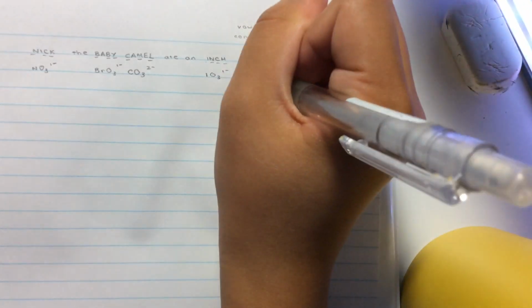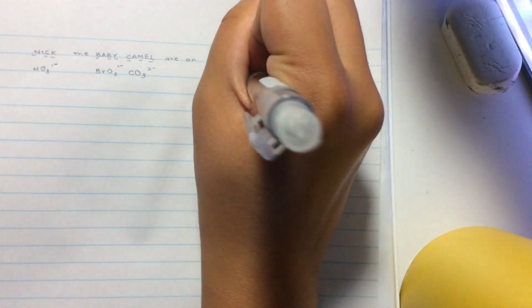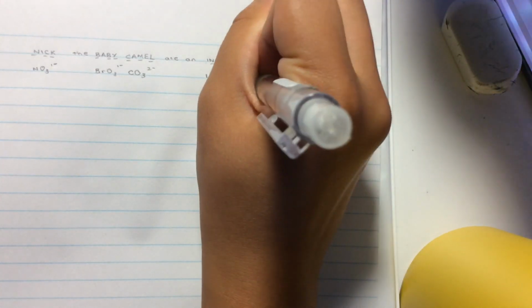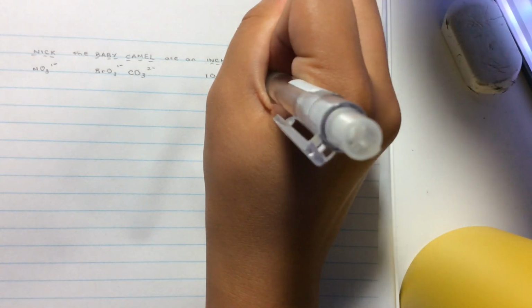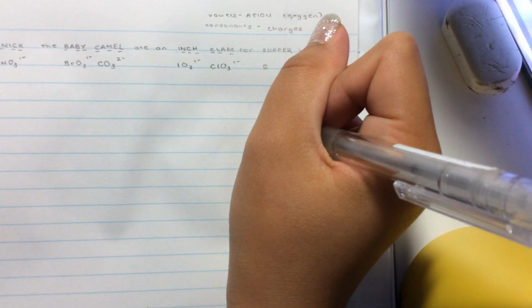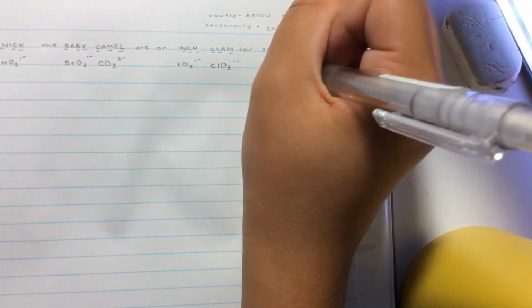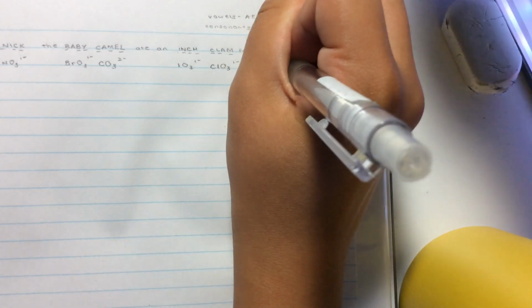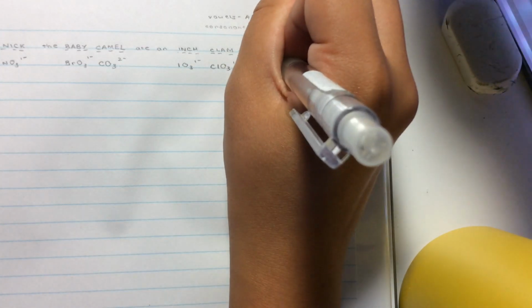Cl, clam, has 1, 2, 3, and it has 1 charge. And then for this one, it has 1, 2, 3.